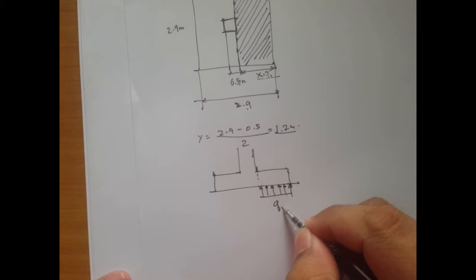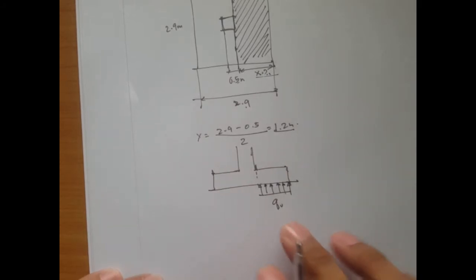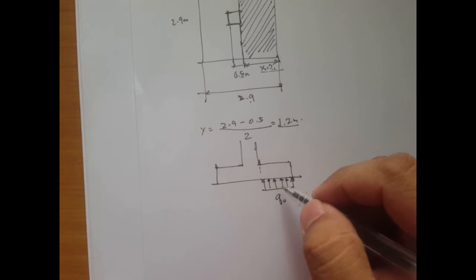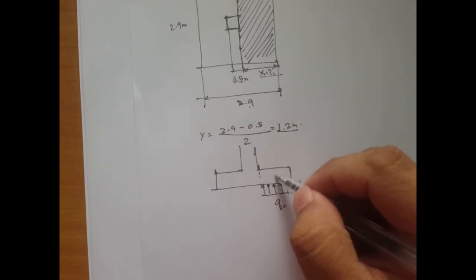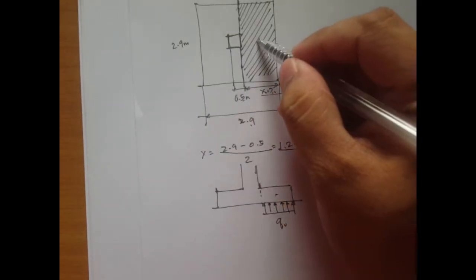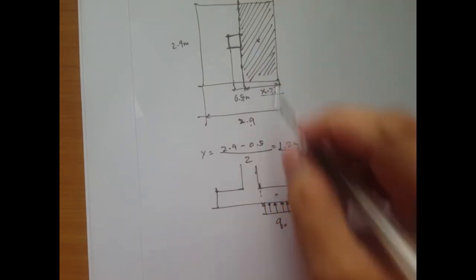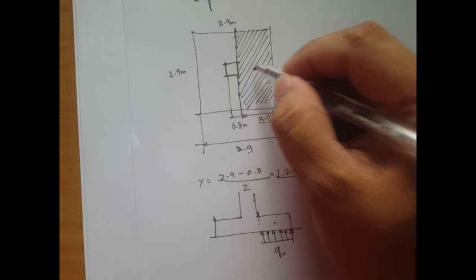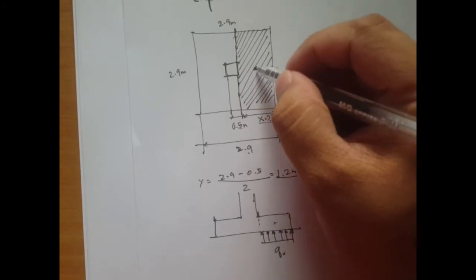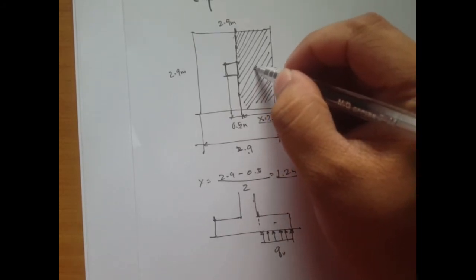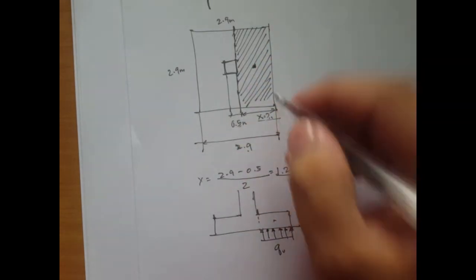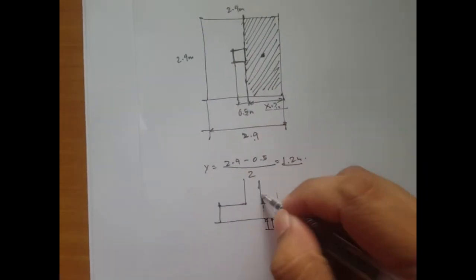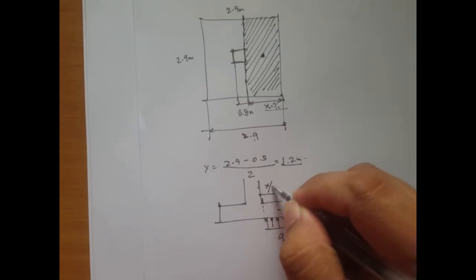Okay, so that's our factored soil pressure. And of course, since this is rectangular, the resultant of all the loadings within this area would be at the centroid of this rectangular area. Okay, so the distance from the centroid to the face, that's gonna be our x over 2.